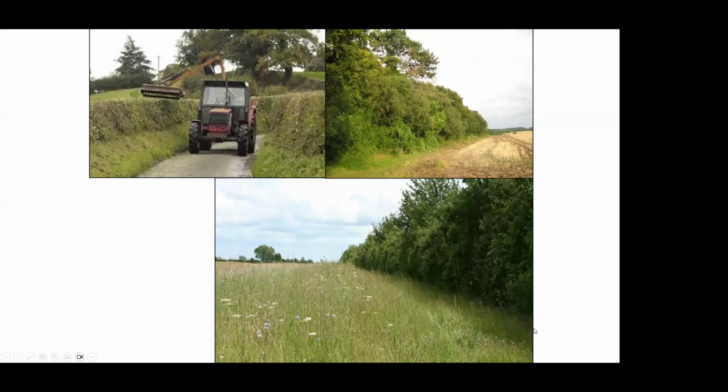Another element of this experiment that we undertook was to examine different linear feature types. This worked out as managed hedgerow at the top left, unmanaged hedgerow at the bottom, and on the right-hand side, top right, would be tree lines. So we looked at how the different bats utilised these different landscape features.